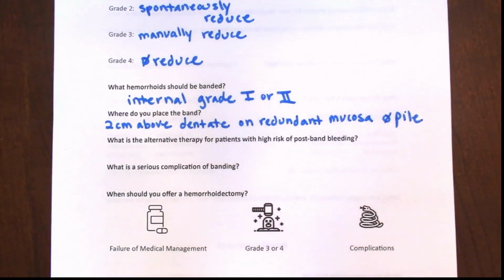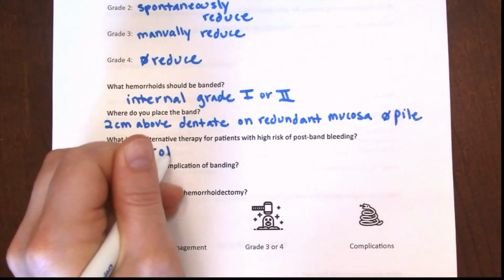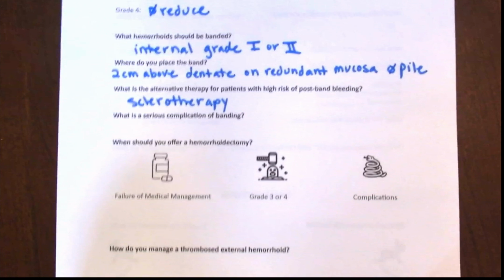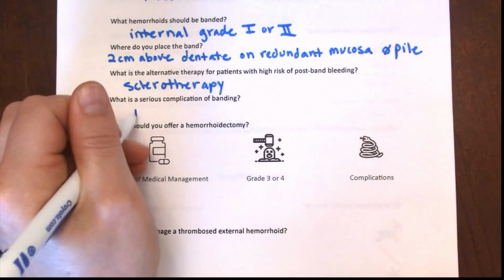What is the alternative therapy for patients with high risk of post-band bleeding? Yeah, so for patients that are on anticoagulation or another reason that they would have post-band bleeding, sclerotherapy is recommended. After banding, what is a serious complication you want to look out for? Pelvic sepsis is something that is definitely feared.